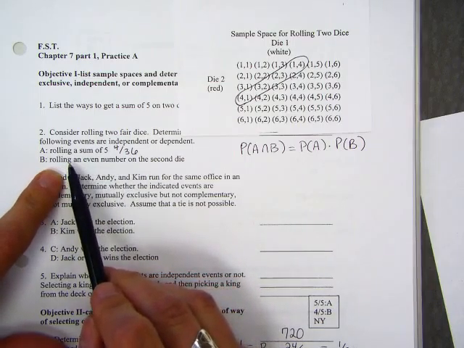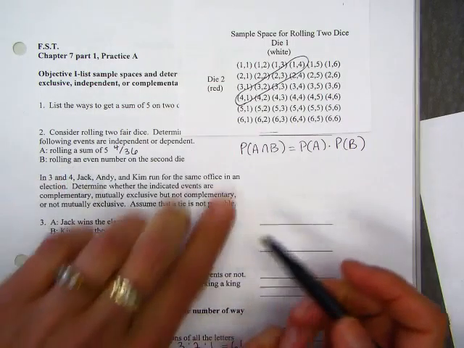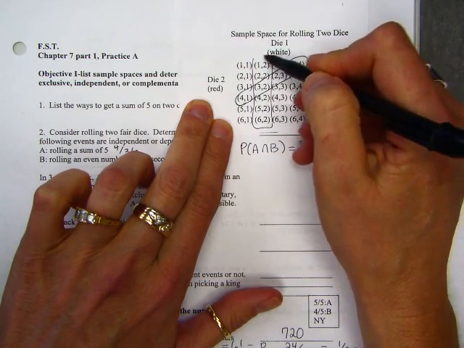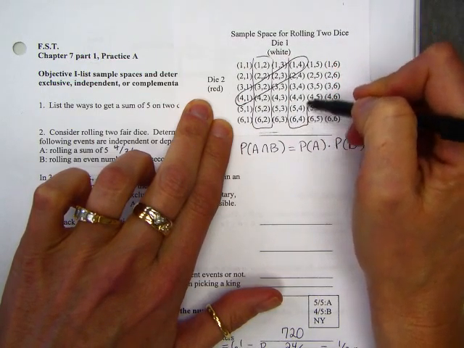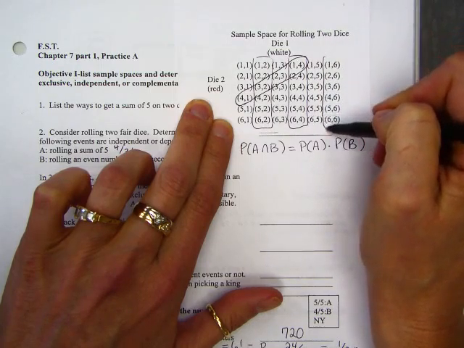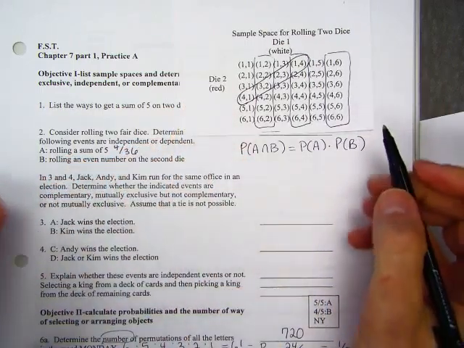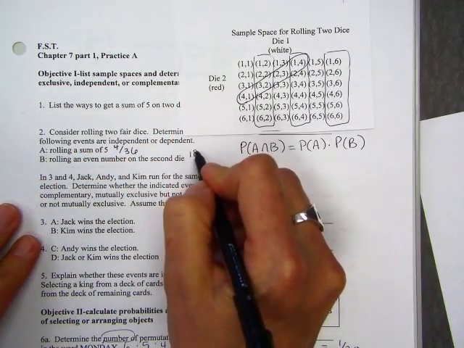And then it says event B is rolling an even number on the second die, and that happens here, here, and here. Or 6, 12, 18 out of 36. Some people would call that a half. That would be fine.